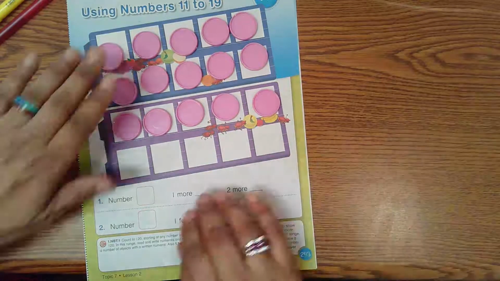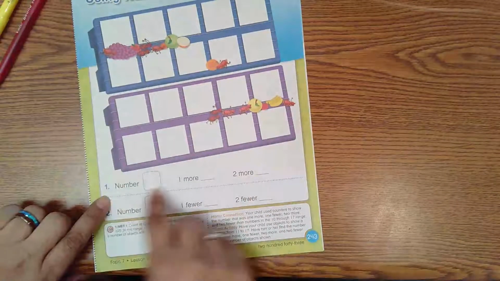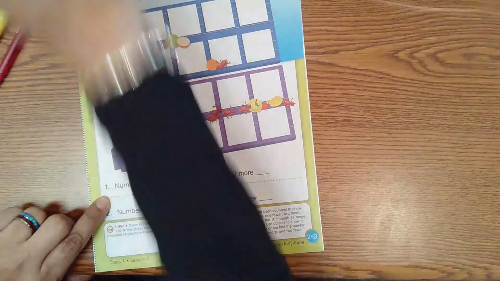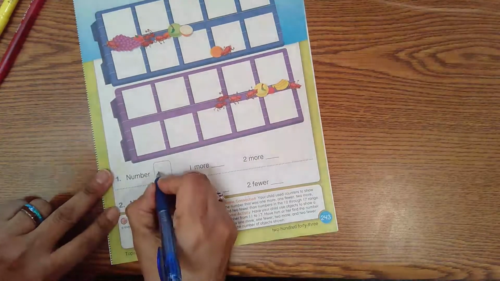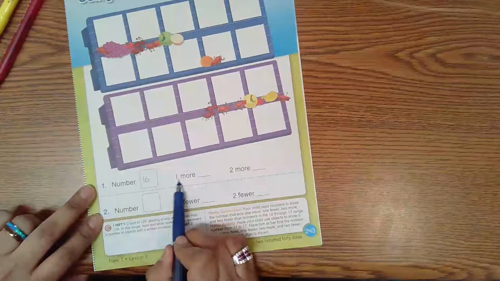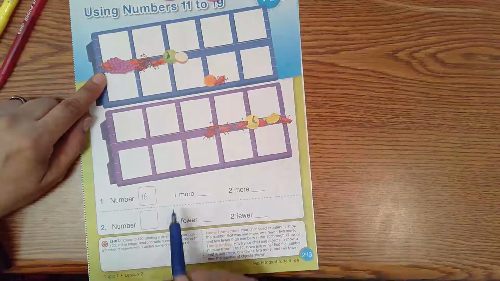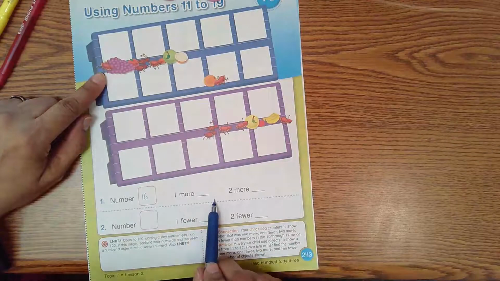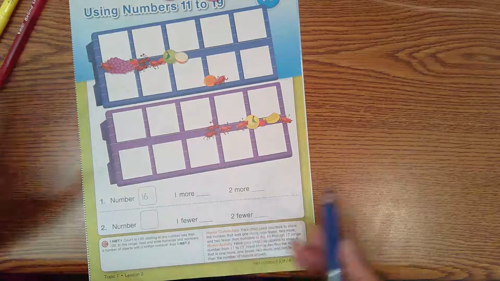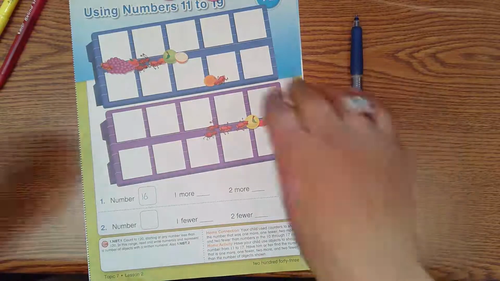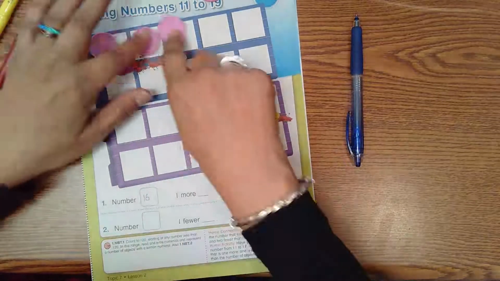All right, let's come up with any number we like. For number 1, I'm going to say, for example, 16. We need to put first your 16 in the 10 frames, then read what I have to add: 1 more, 2 more, or fewer than. So let's put 16. That's the number I decided to use.